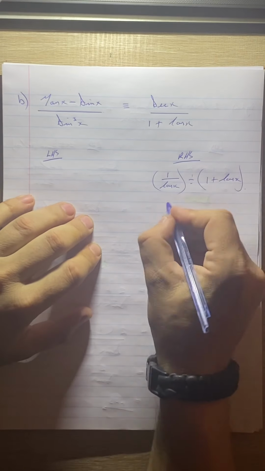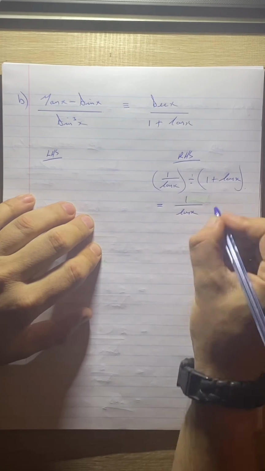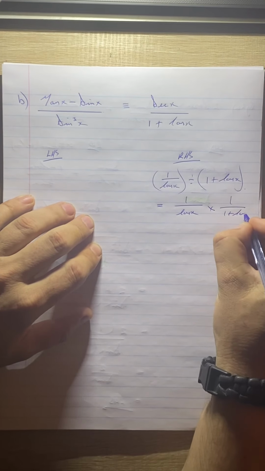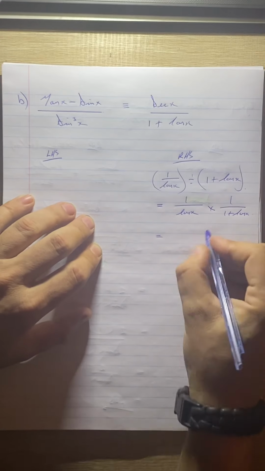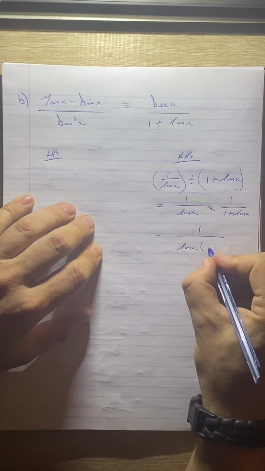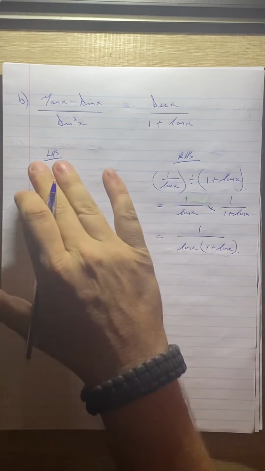So remember, we tip and times this, so we get 1 over cos x multiplied by 1 over 1 plus cos x, and that will give us 1 over cos x times 1 plus cos x. Okay, so if we can show that the left-hand side is that, then we've proved it.